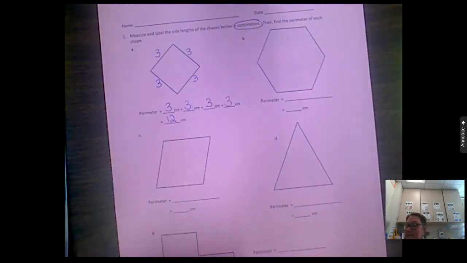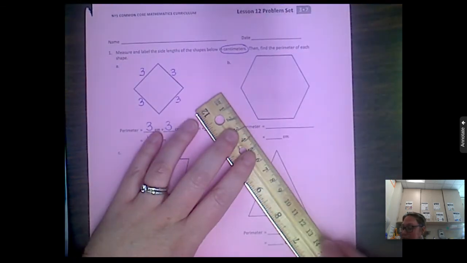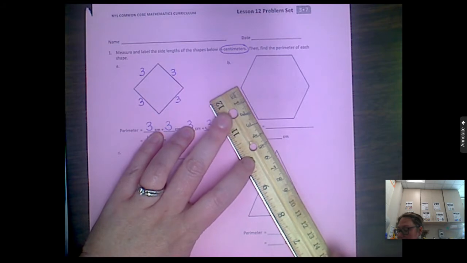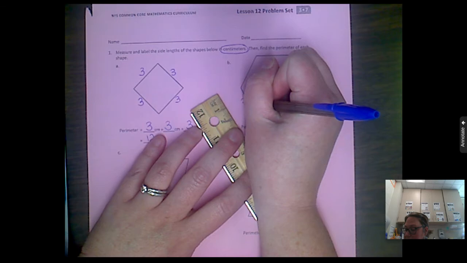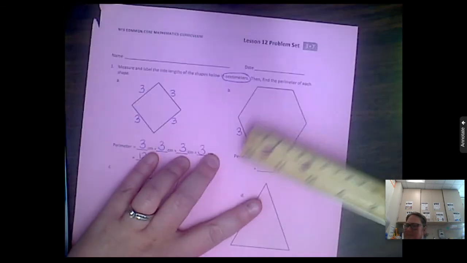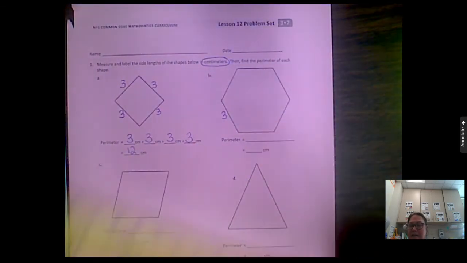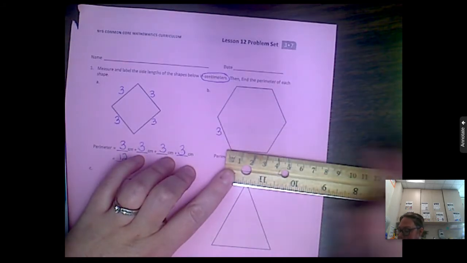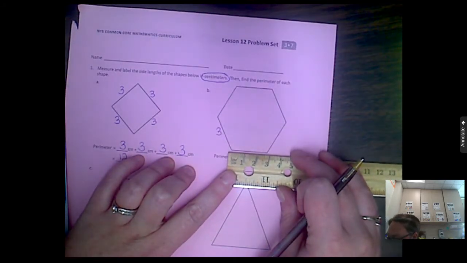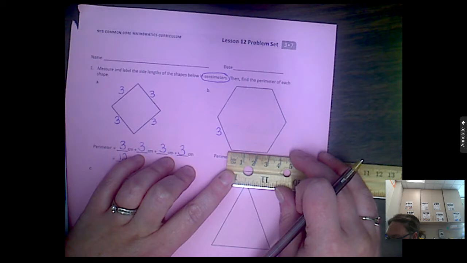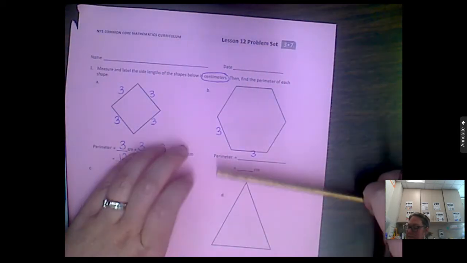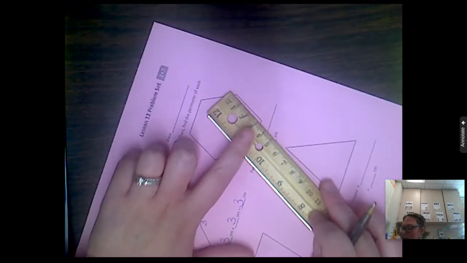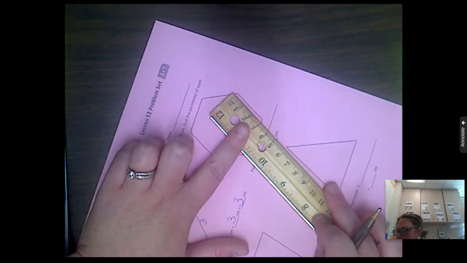So let's measure the side lengths. Oops, I almost was doing inches. Let's measure in centimeters. So go ahead. This looks also like 3 centimeters. And it may not be exactly on, but it's meant to be 3. It looks like it's just a teeny tiny bit past it, but that's okay because we're still going to put a 3 there. So this is also a 3. Go ahead and do all the sides of this hexagon. So far, I'm getting all 3s. What about you?